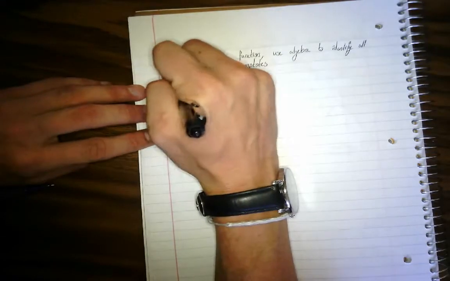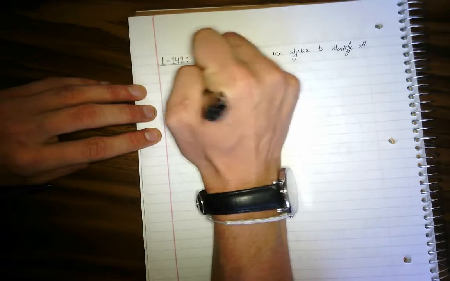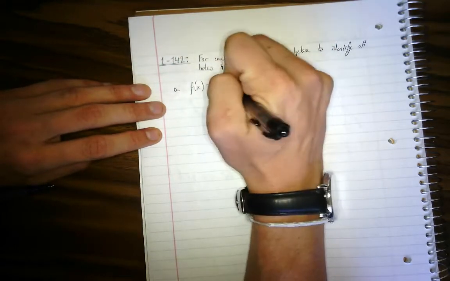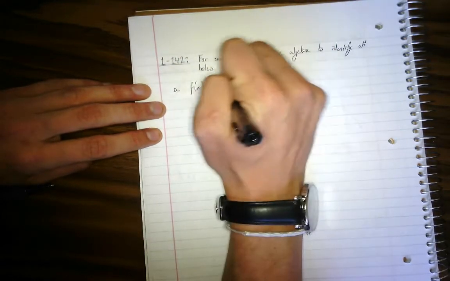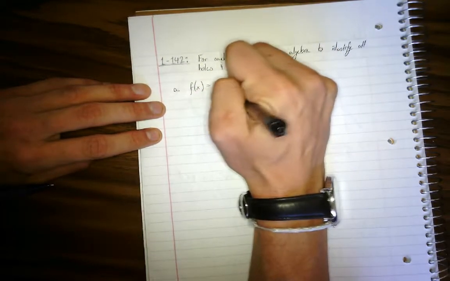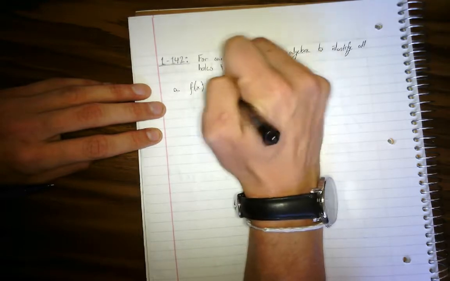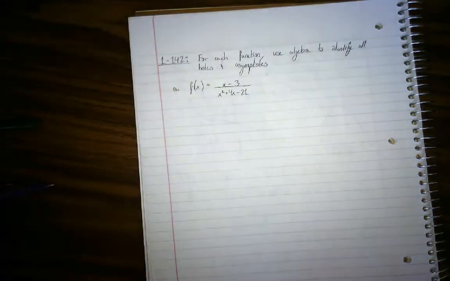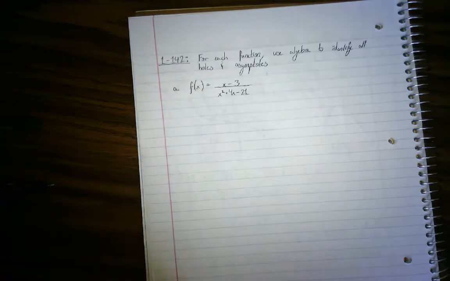Okay, so we're going to start off with our first one. This one's really just going to be a technique related one. And we're also going to just have to discuss x squared plus 4x minus 21. We're also just going to have to discuss what constitutes a hole, what constitutes an asymptote.